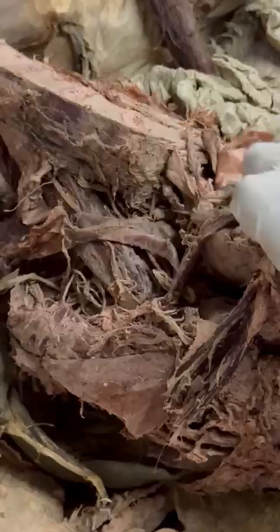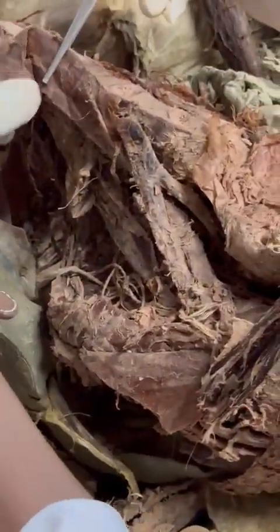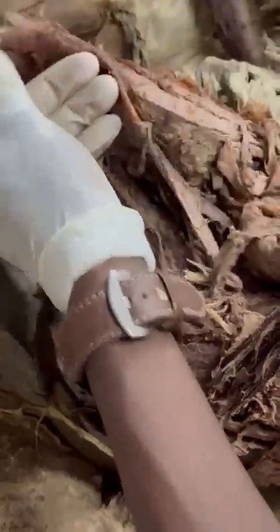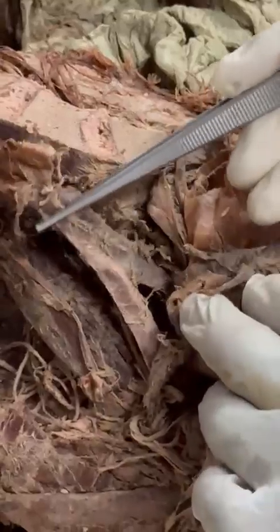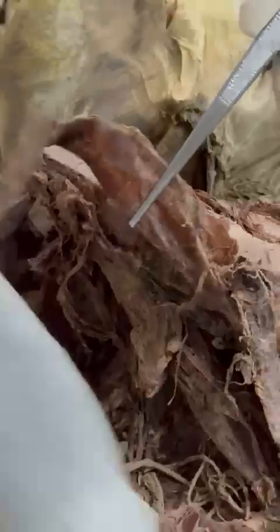If we reflect it, this is what we'll be able to see. At this point, we can see the inferior vena cava, and the inferior vena cava is formed at the level of L5 by the right and the left common iliac veins. So this is a common iliac vein. The common iliac vein is formed by the external iliac vein and internal iliac vein. At this point, this is the internal iliac vein, the external iliac vein, the common, and then here we have the inferior vena cava.